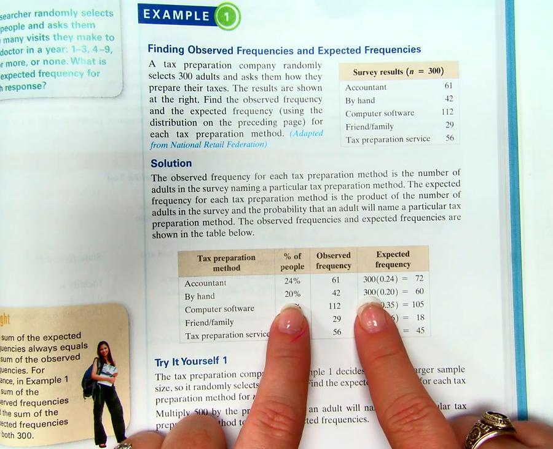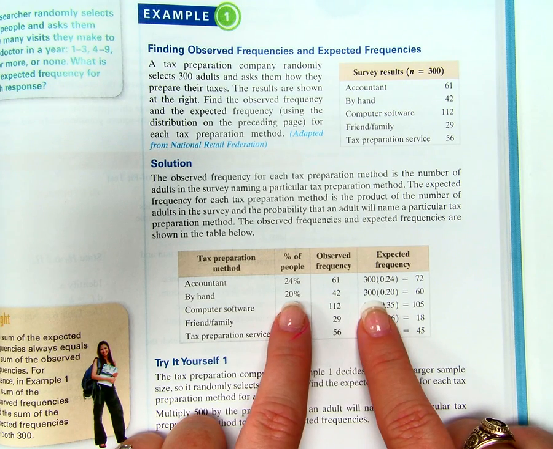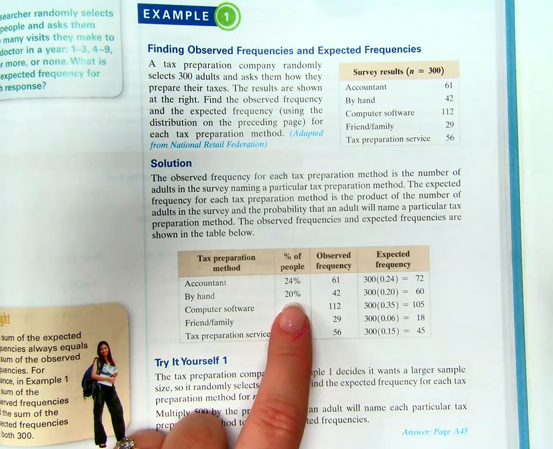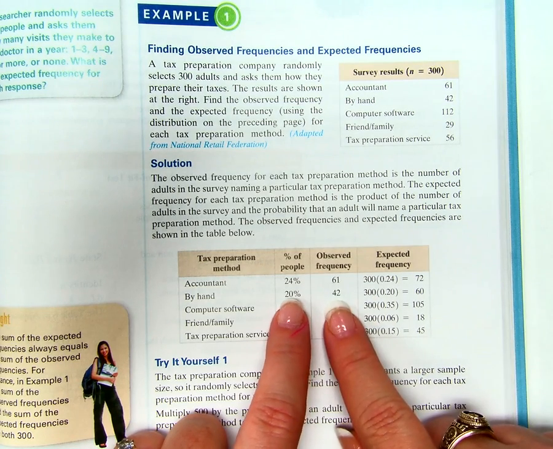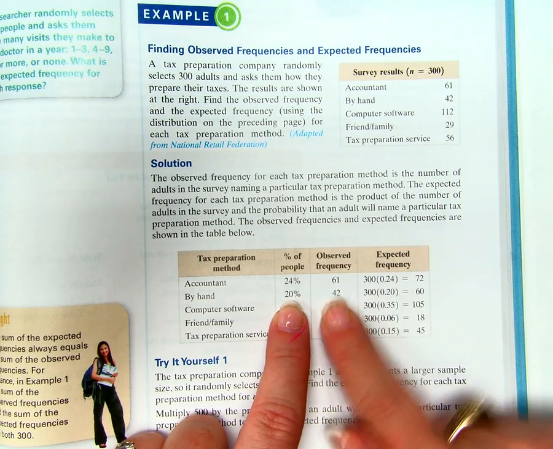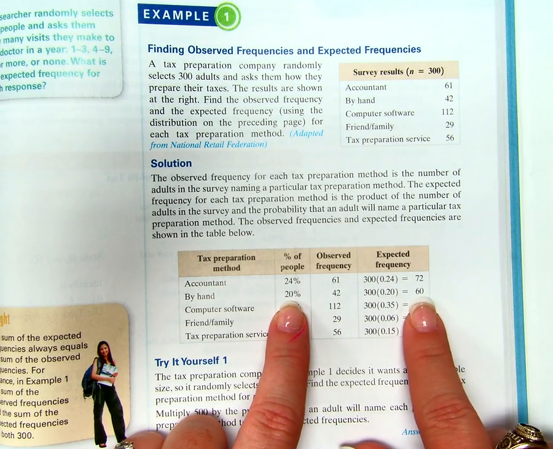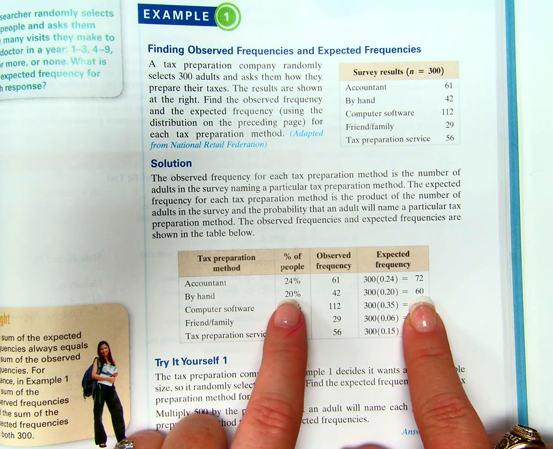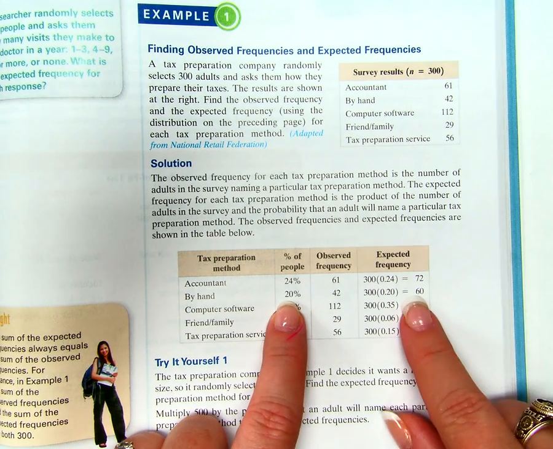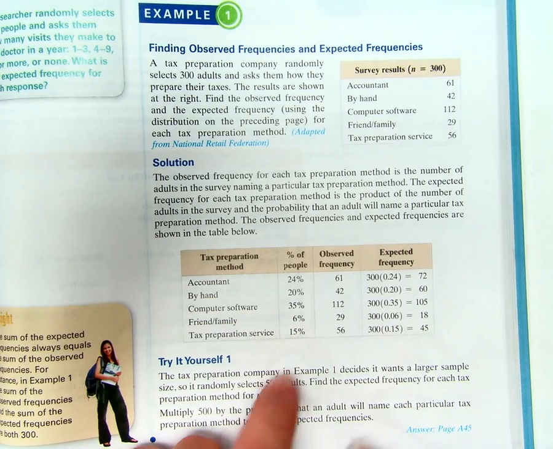By hand, they're saying it's 20%. Of the 300, we had 42 by hand. They're saying 20% of those. So even though we had 42 respond that it was by hand, the expected frequency would be 60, because 20% of 300 is 60. Does that make sense? And that's how they got all the rest of these for expected frequency.